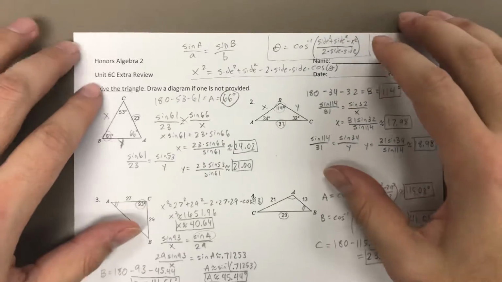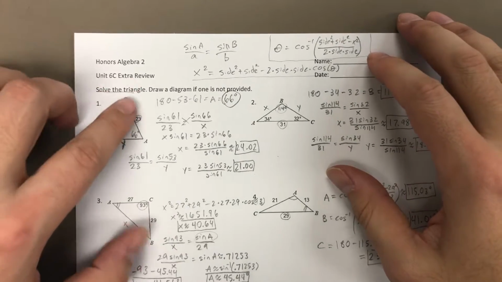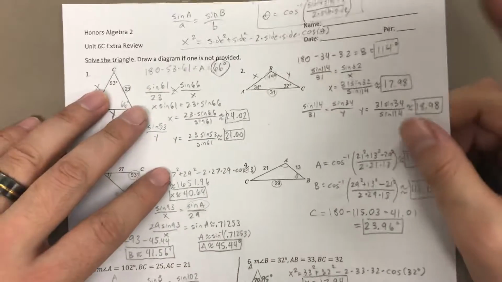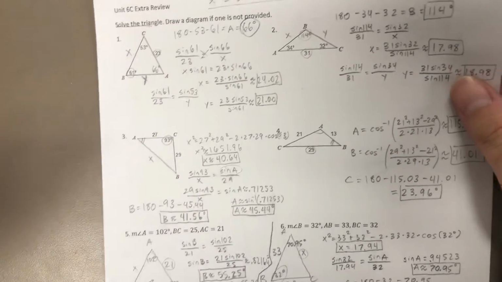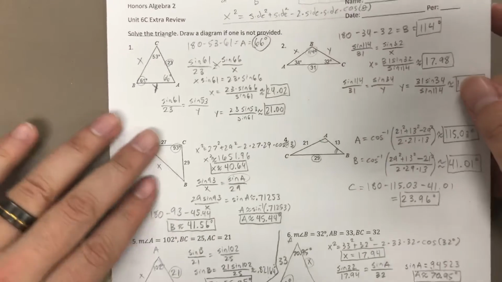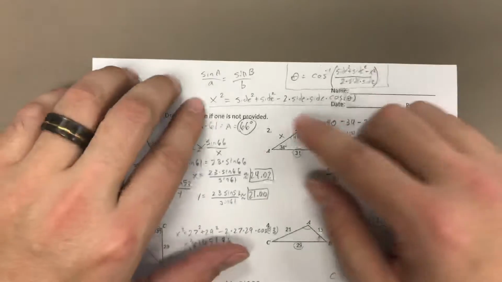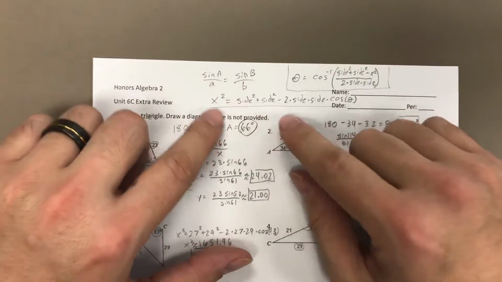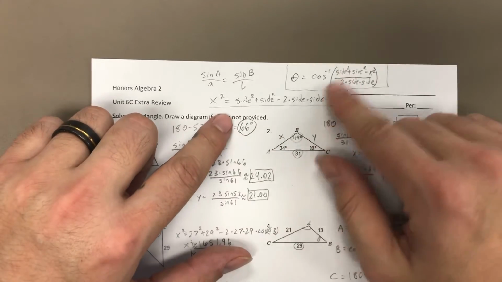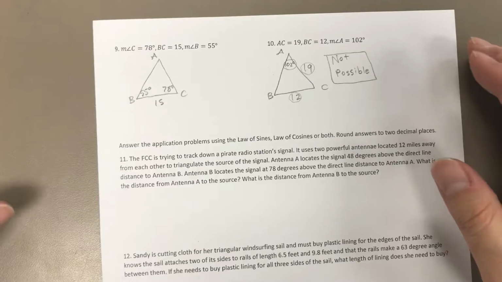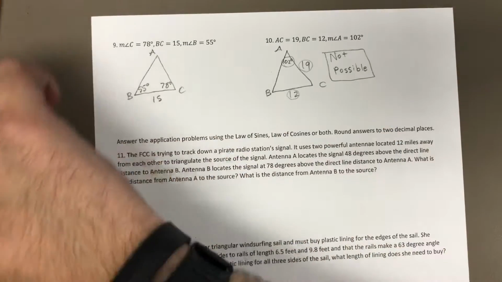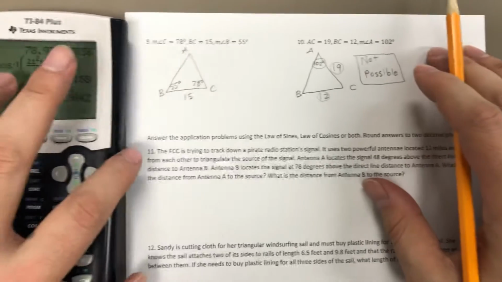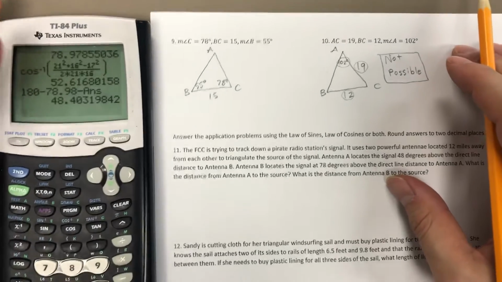Cook, and we are working on the Unit 6C X review. So this is all of the law of sines and law of cosines stuff for oblique triangles. We need to familiarize ourselves with the law of sines and then the different forms of the law of cosines that solve for sides and solve for angle measurements. We've already gone through a ton of these solve the triangle problems, and we just have two more to work on. One of them we already went through, number 10. It's not possible. So we're going to work on number 9 instead, and then the word problems.